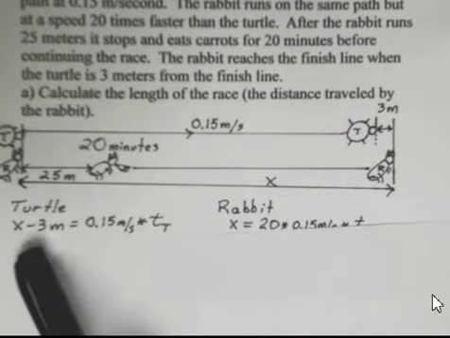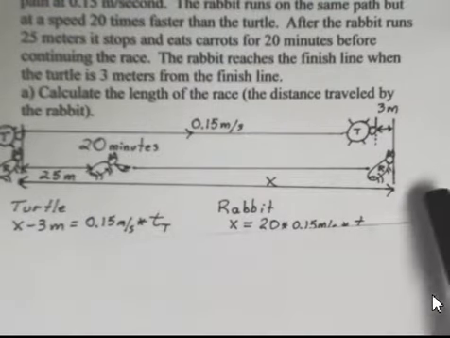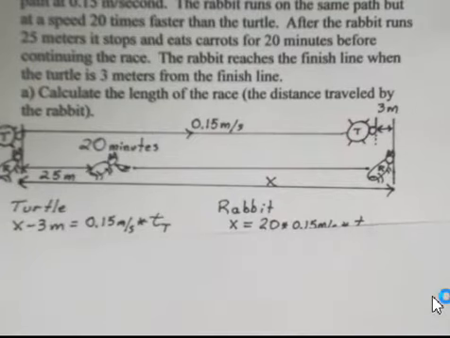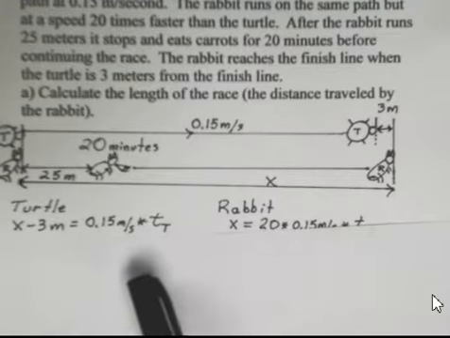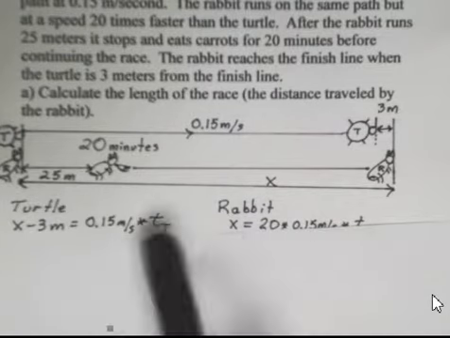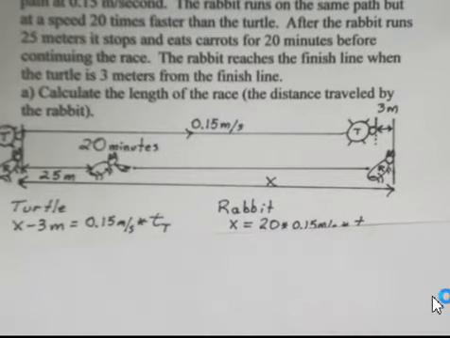The turtle's distance is x minus 3 meters. X is the total distance from start to finish. The turtle is 3 meters short when the race is over. And it achieved this distance with a rate of 0.15 meters per second multiplied by the time that the turtle was ambling. The rabbit covers the full x distance. Its speed is 20 times 0.15 meters per second, and it has a length of time t sub r, time for the rabbit while the rabbit is in motion. T sub r represents the time the rabbit is in motion.